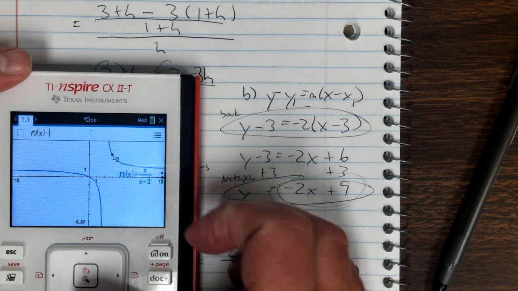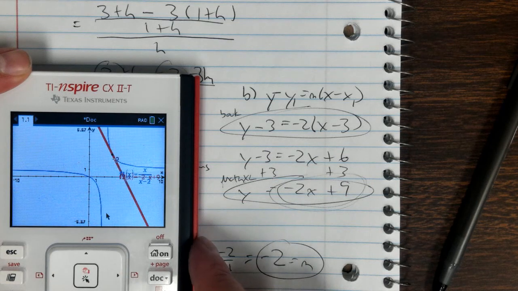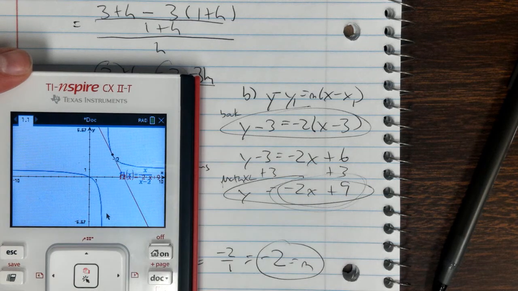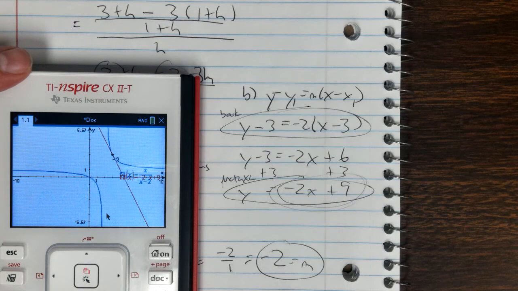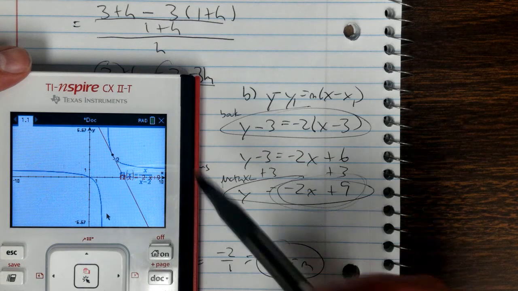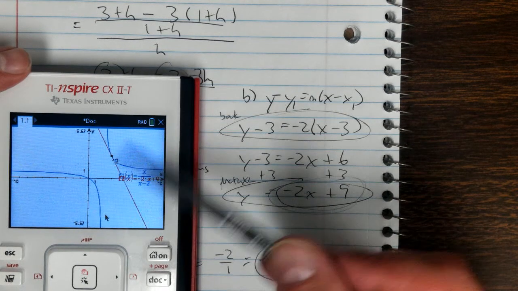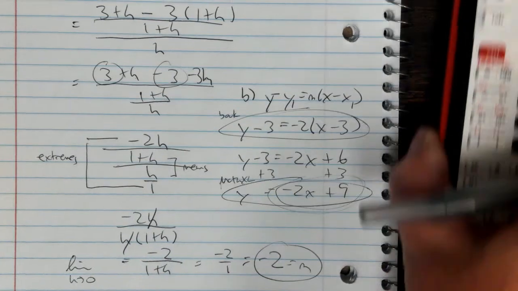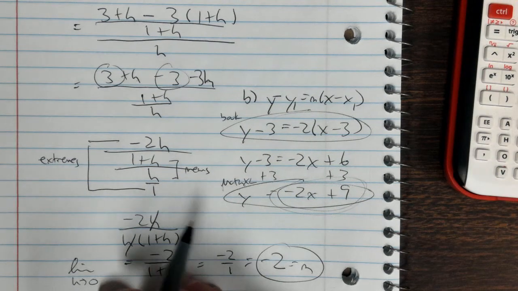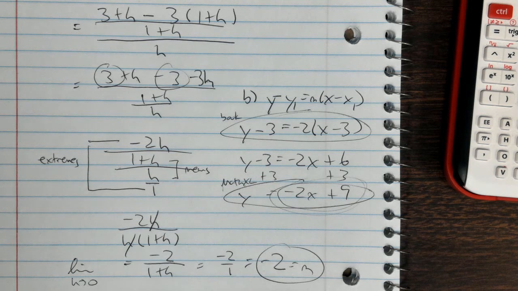And then when we do our graph, negative 2x plus 9, that's what the tangent line looks like. I really do like how this graphs, and you can see how it touches, because you know it can't always be a positive slope. Sometimes it's a negative slope, like that. Okay, so there's number 13. That's a good stopping point for this video.